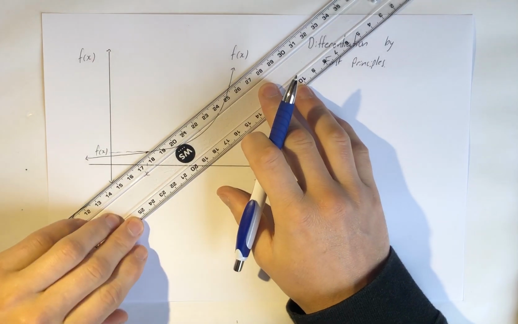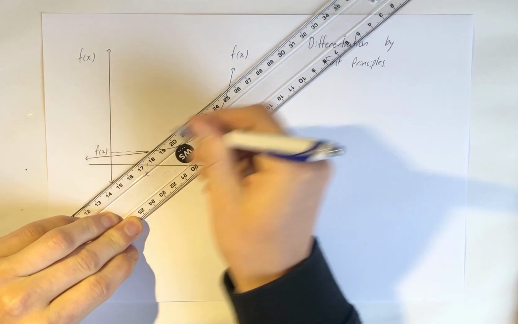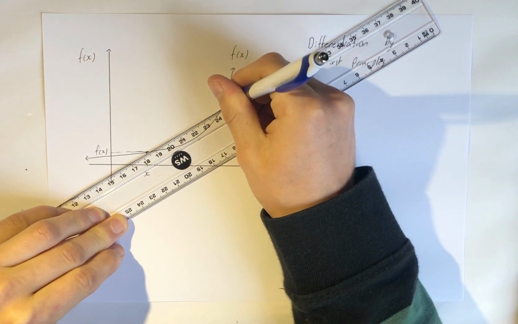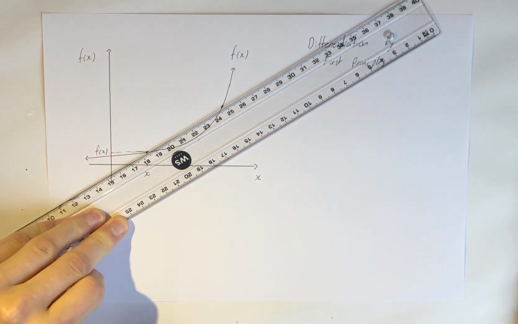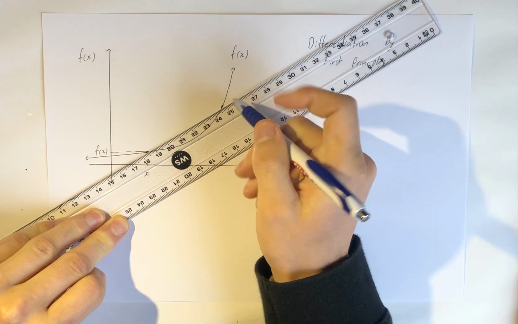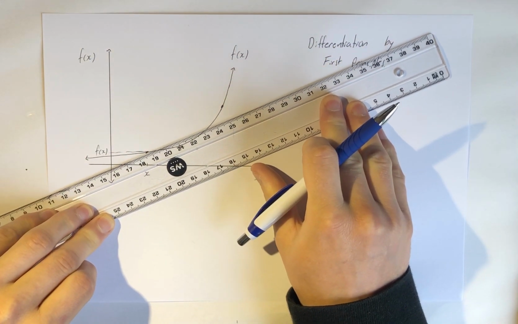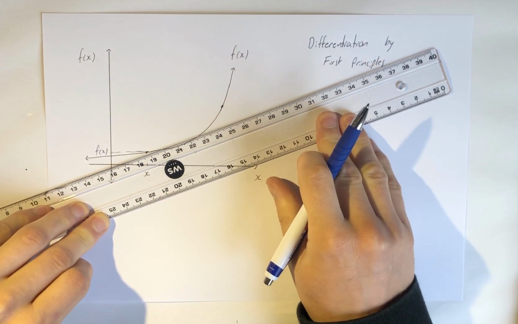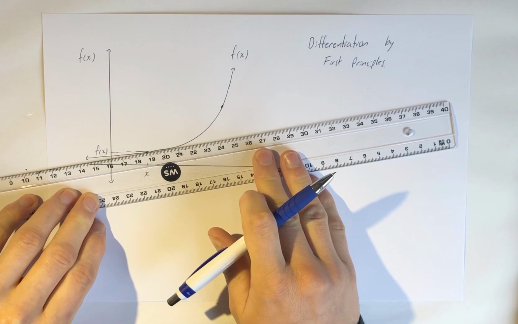So some of you might have seen this before. I can approximate the gradient by taking the tangent. So if I take this point and let's go a little bit lower, and this point here, well, that's not a bad approximation of the gradient here, is it? But what do I need to do? I need to bring this point closer and closer. So the closer I bring this point, if I came to here, it's getting to be a better approximation. If I had a point really close to that, my approximation gets better and better.